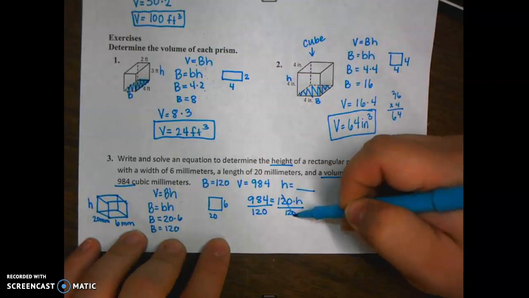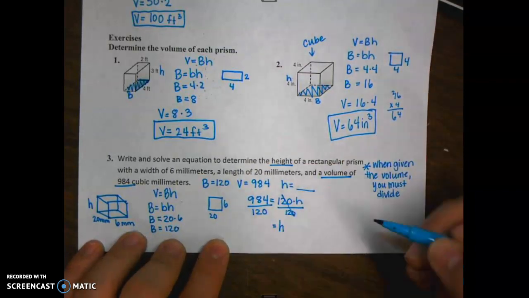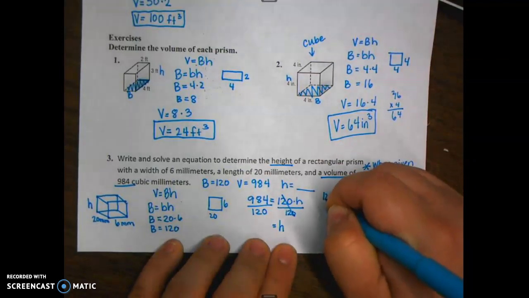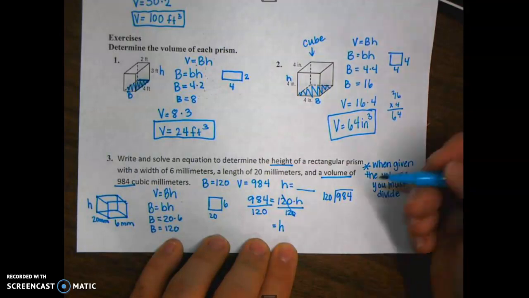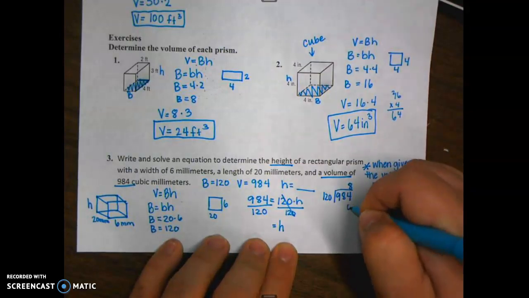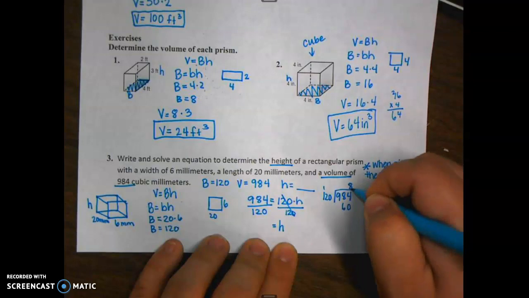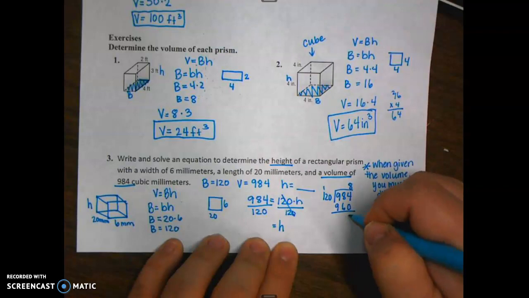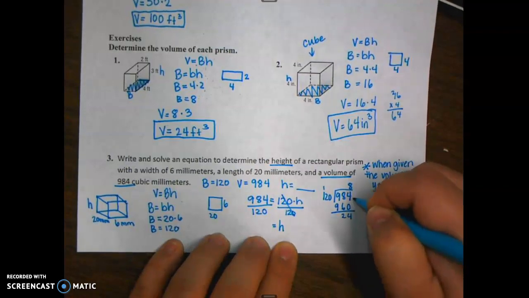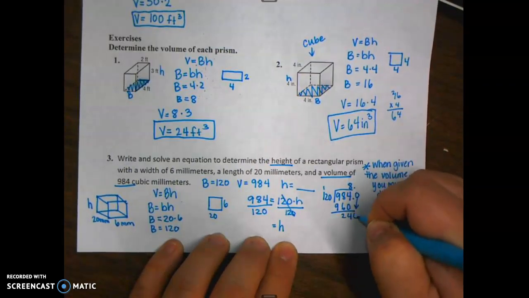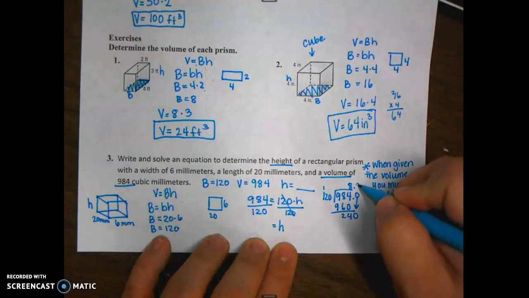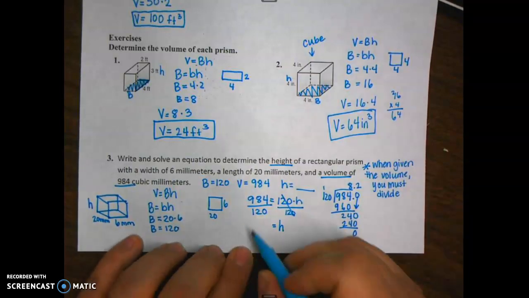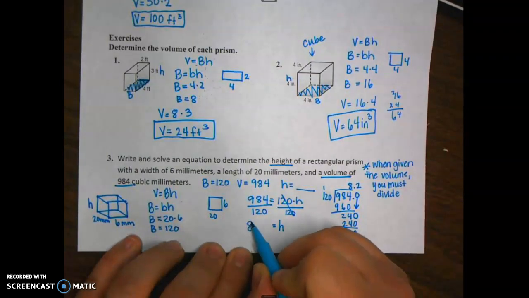The two 120s cancel. So now we need to do a little bit of division. So 984 divided by 120. 120 I'm going to estimate goes in 8 times. 8 times 0, 8 times 2, 8 times 1 plus 1. We subtract, we get 24. Now we add a decimal, decimal 0. 120 goes into 240 twice. We're left with 0. So the height is 8.2.